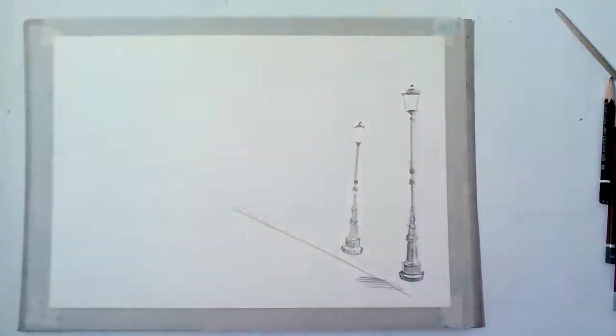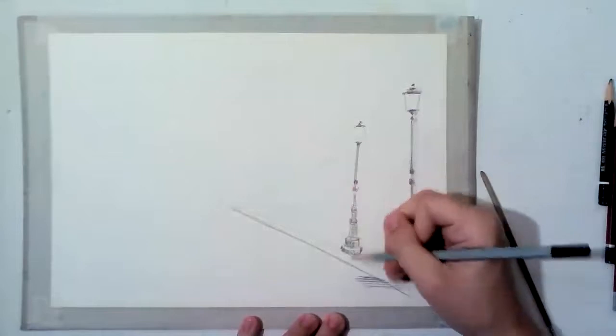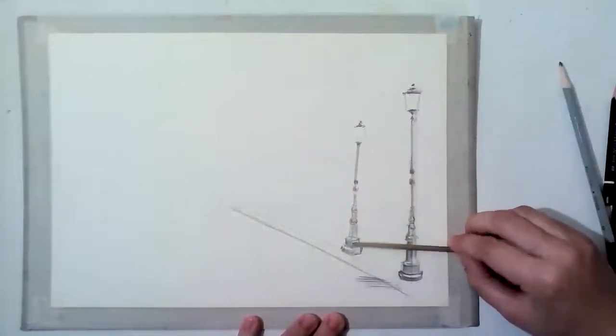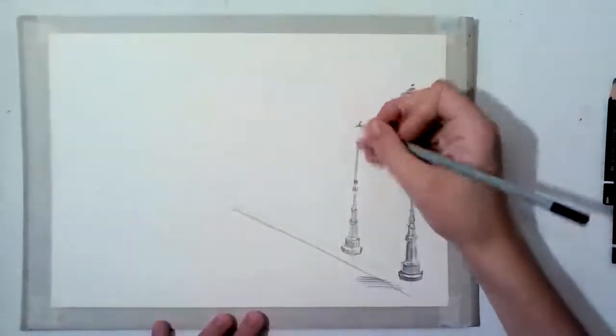Okay, again, my street lamps are falling today all the time. What's going on? Yeah, so I do again the same exercise. I can then just measure. 3 millimeters.